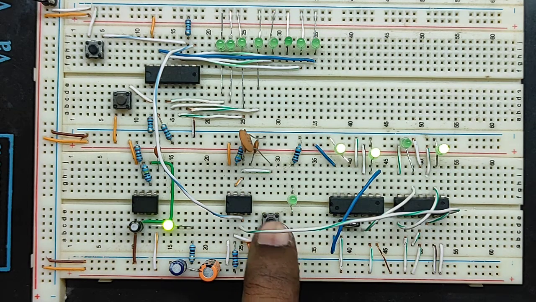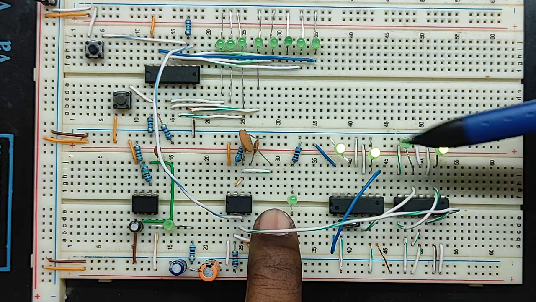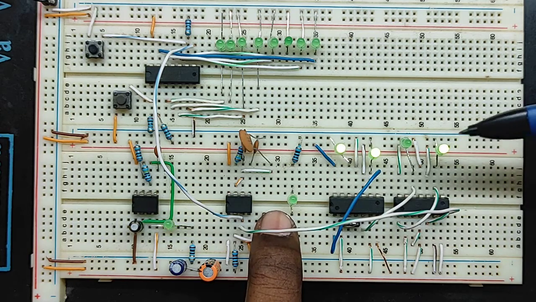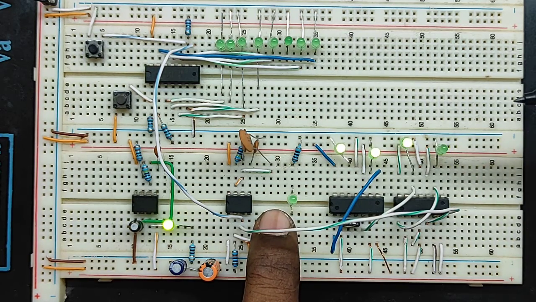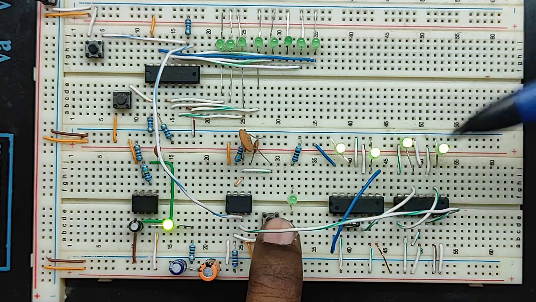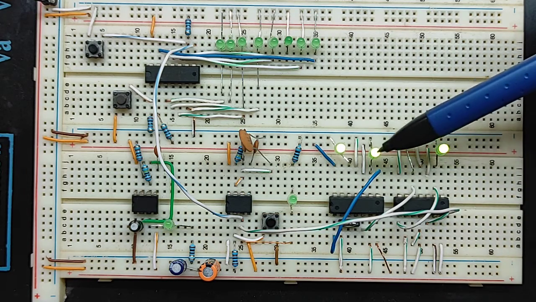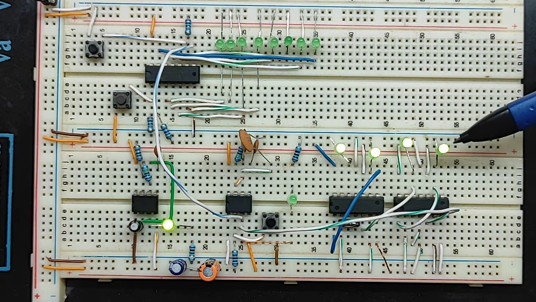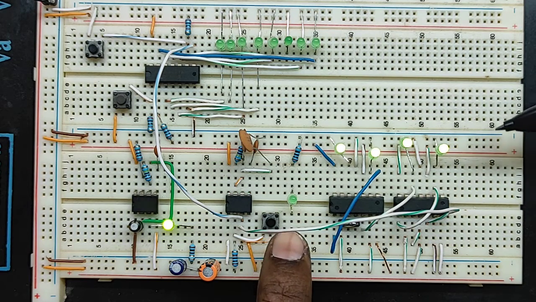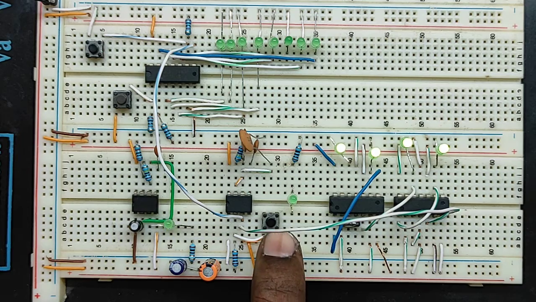If you clearly observe the binary counter, this is 1 1 1 1. In decimal, it is equal to 15. Now concentrate on this. I am pressing this button.